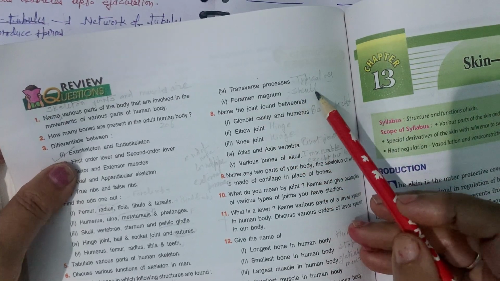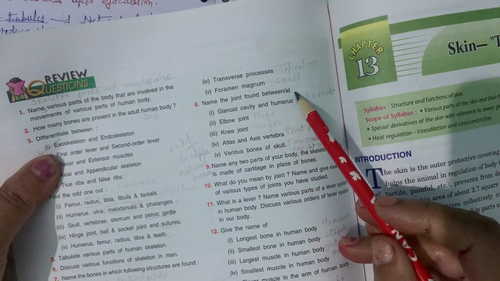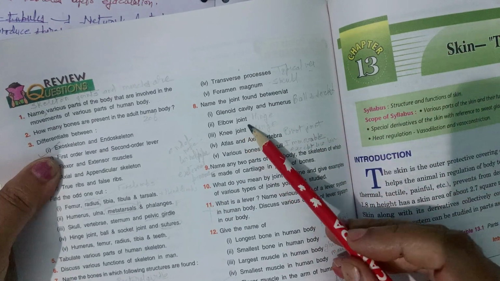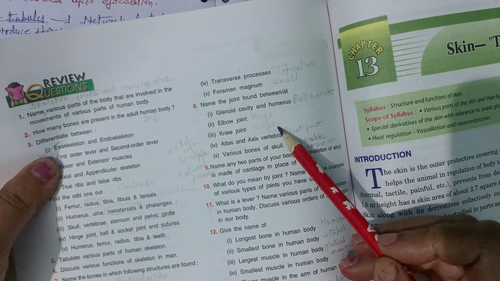Foramen magnum, it is found in the skull. Name the joint found between glenoid cavity and the humerus. It is ball and socket joint. Elbow joint, hinge joint. Knee joint, hinge joint.